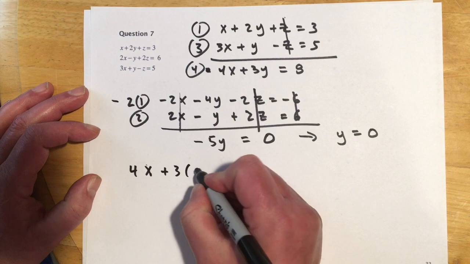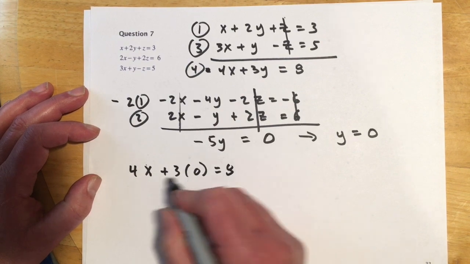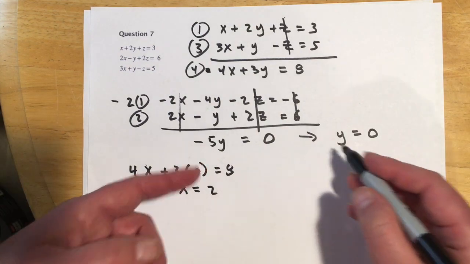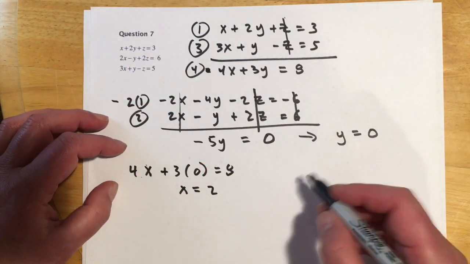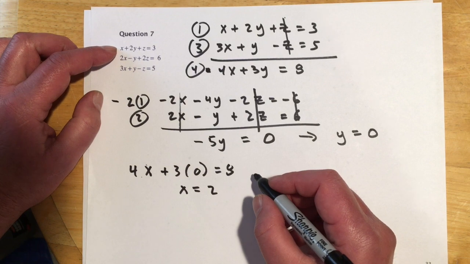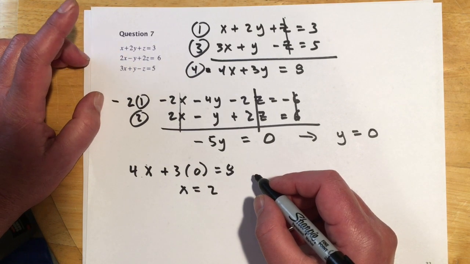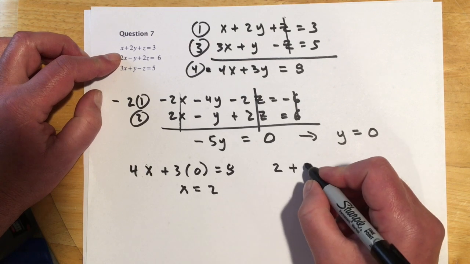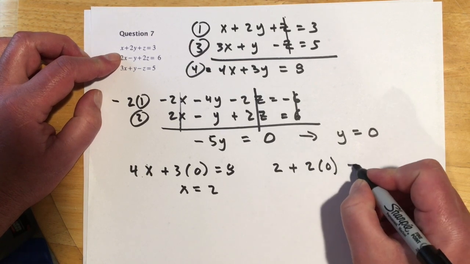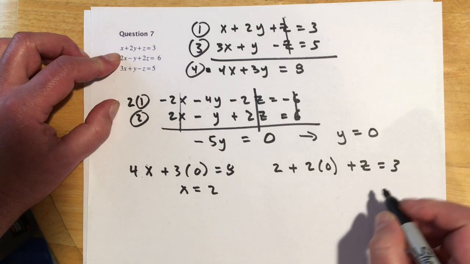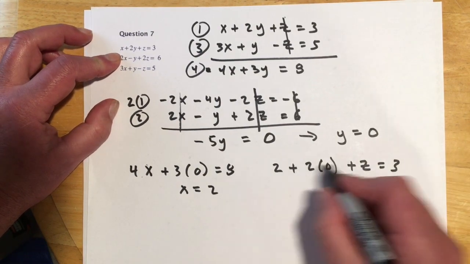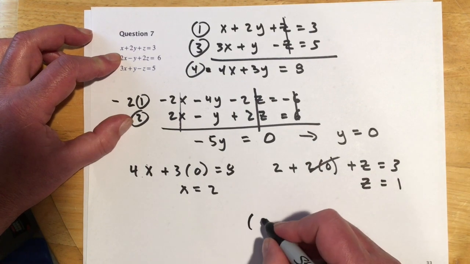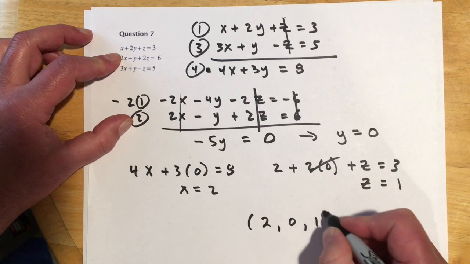4x plus 3 times 0 equals 8. So 4x equals 8, so x is 2. So it's actually nice when that happens because it's a little less work, but sometimes it just kind of throws people. And then I'll plug this back into an equation 1. So x is 2, 2 times y, 2 times 0 plus z makes 3. So that is 2 plus z makes 3, so z equals 1. So solution set is 2, 0, and 1.